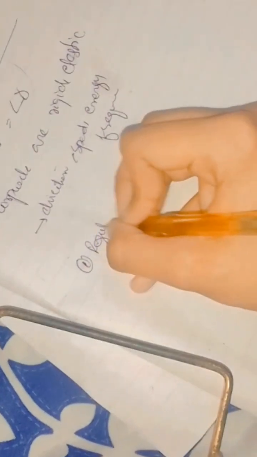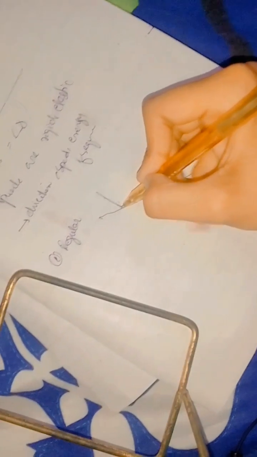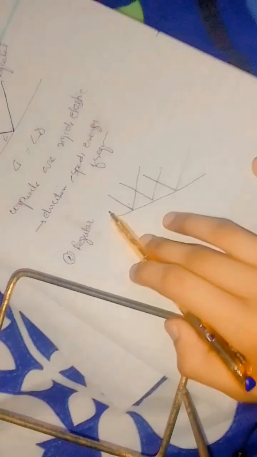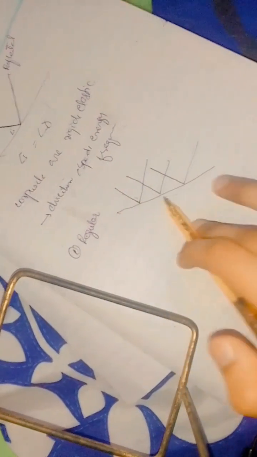Now reflection can be of two types, regular as well as irregular. Regular is like a mirror. When light hits, it reflects back; when again the light hits, it reflects back. So that is a definite pattern.